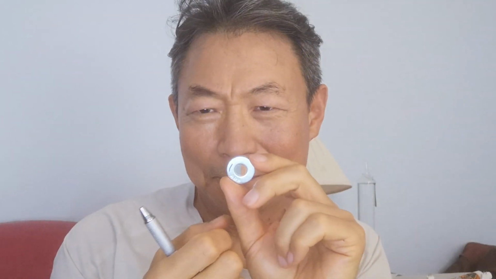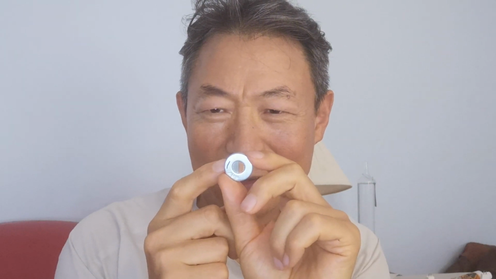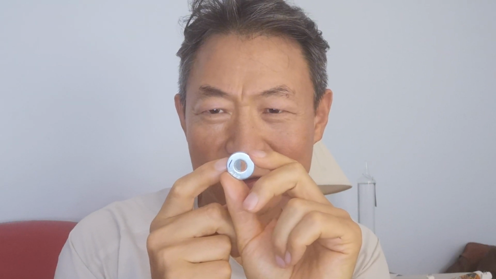Two washers hold two pieces of metal in the middle, and they are not touching, so that you have a gap, and that is my single slit. As you can see, this is the copper, and this is iron. I mean, stainless steel, actually.